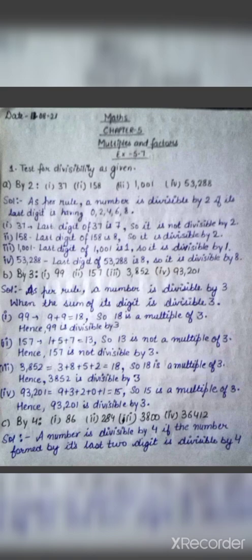The rule of 3 is that a number is divisible by 3 when the sum of its digits is divisible by 3. So we have to see the sum. In this we have four parts: 99, 157, 300, 3852, 93,201.